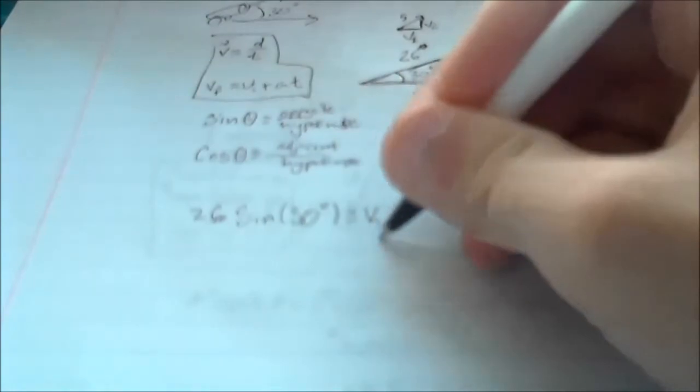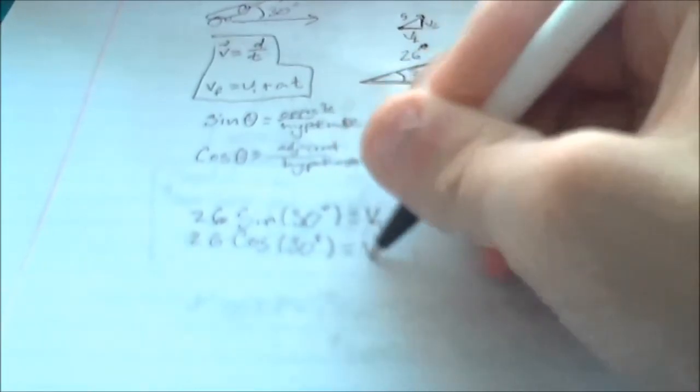Okay? Times sine of 30 degrees, and that's going to give us our y component. I'm going to get my calculator out for that in a minute, but just hold on. And then we're going to have 26 times cosine of 30 degrees is equal to our x component of the velocity. Okay?